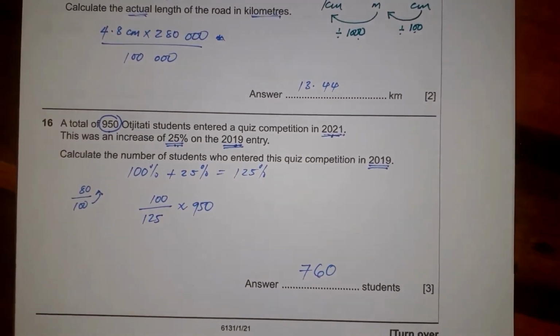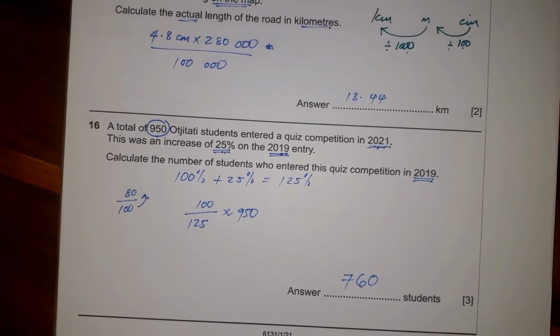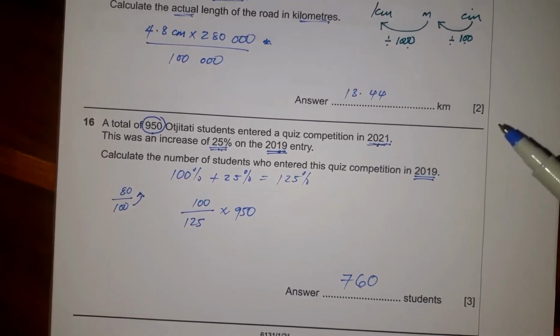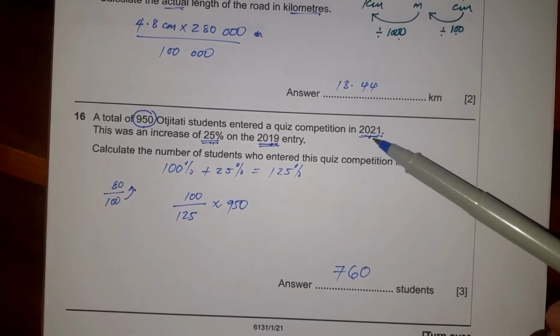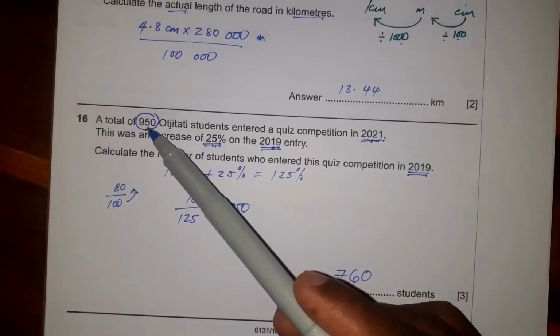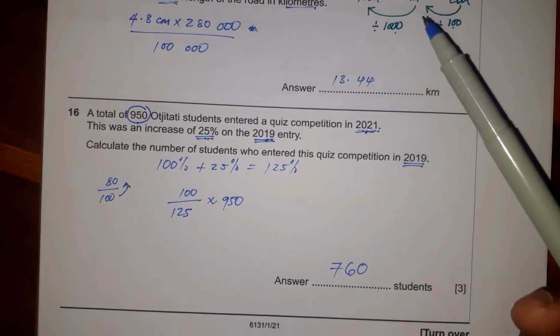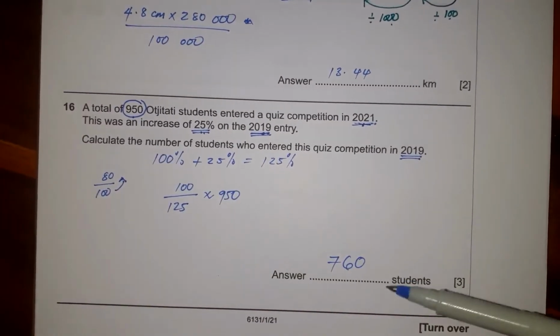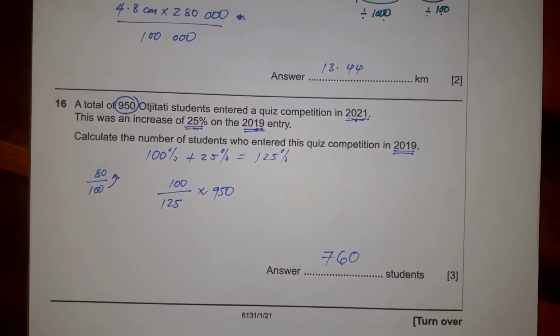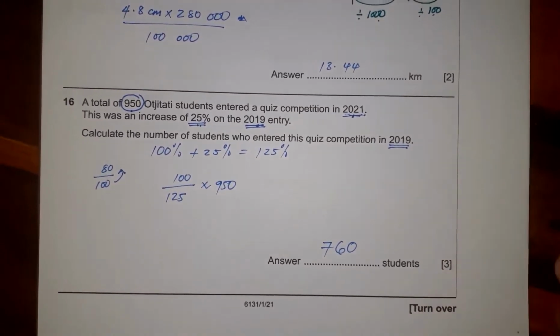760 students. And obviously, this answer makes sense because if in 2021 the number is 950 after the increase, obviously before the increase the number should be less than 950, and of course our answer here is less than 950.